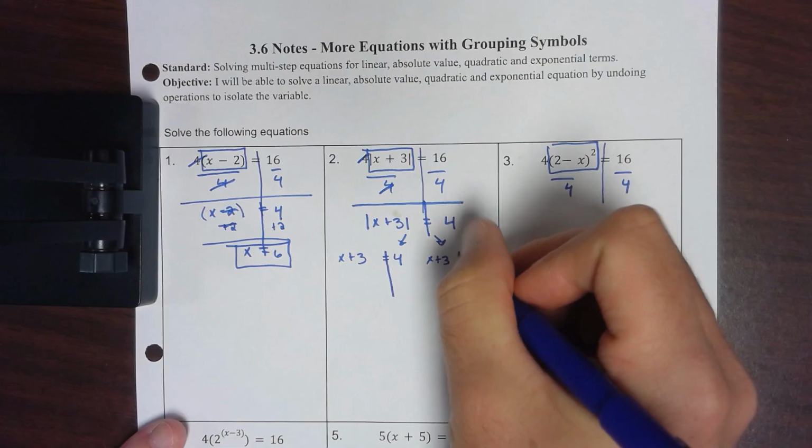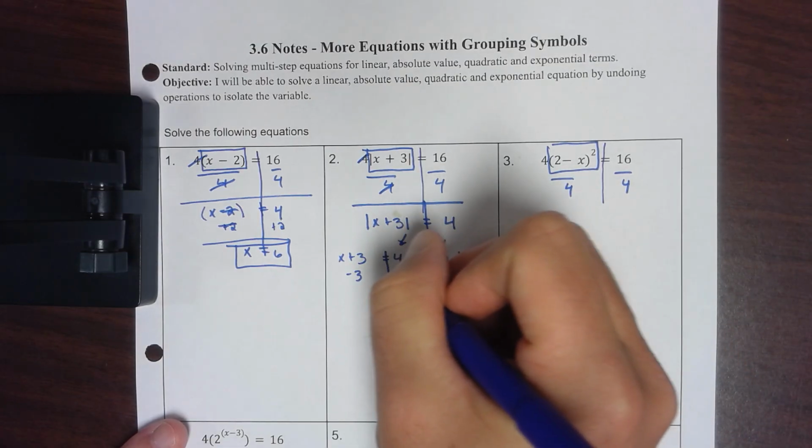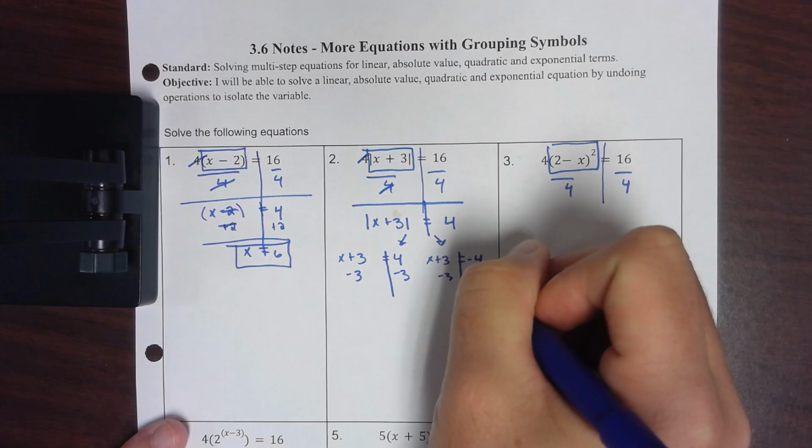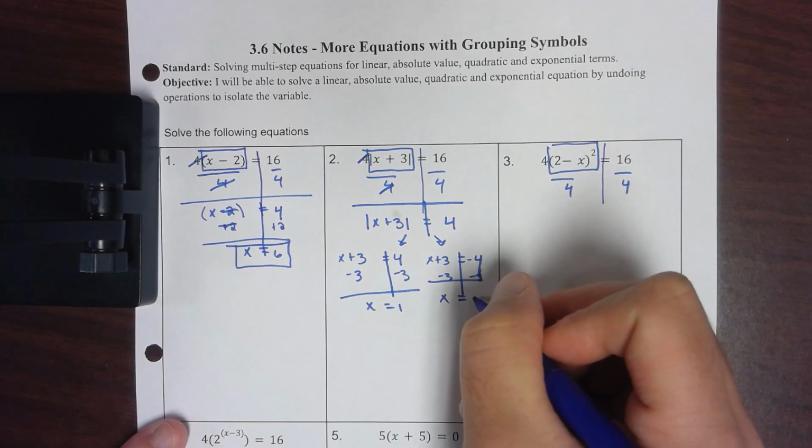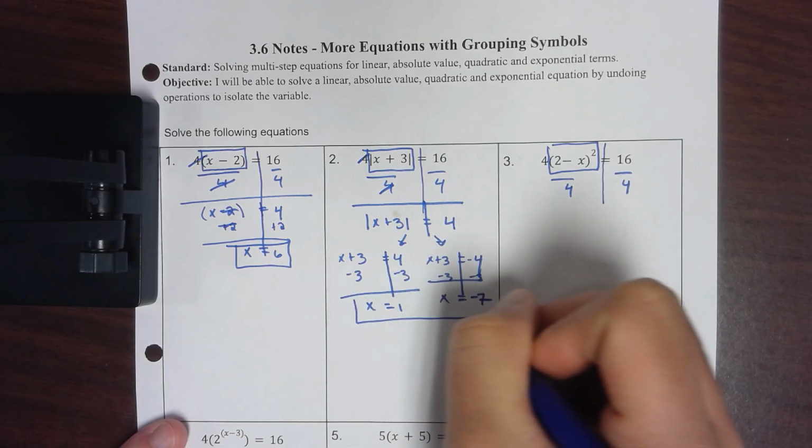Now to finish this equation, we need to subtract 3. I get x equals 1. Subtract 3 and x equals -7.